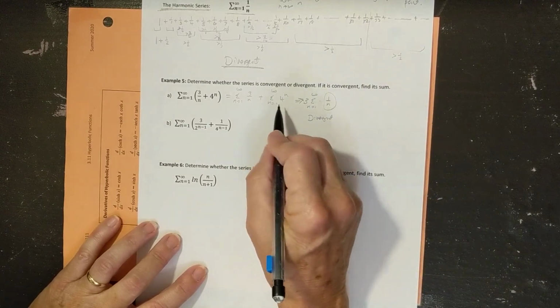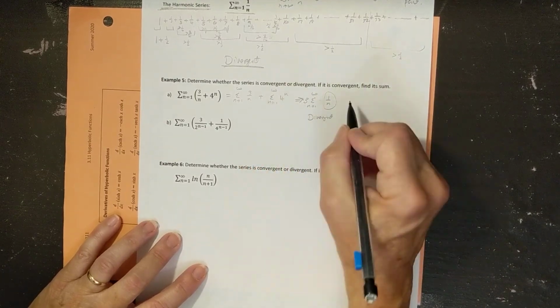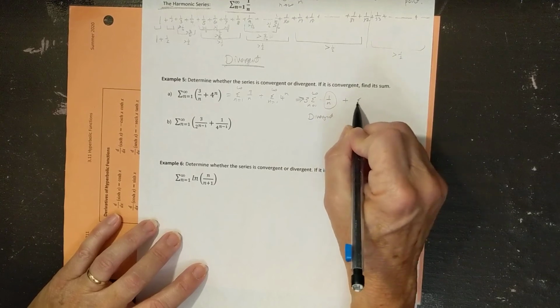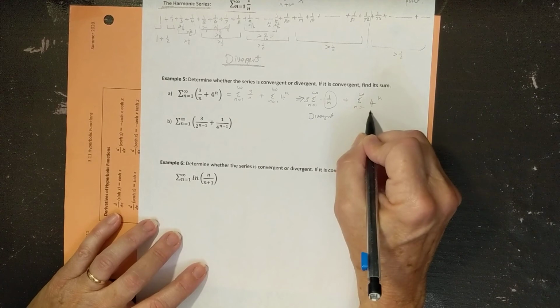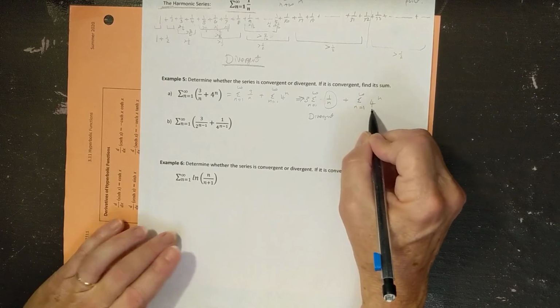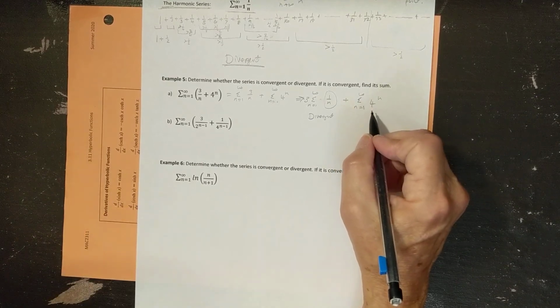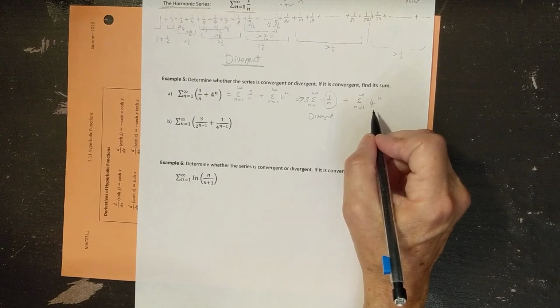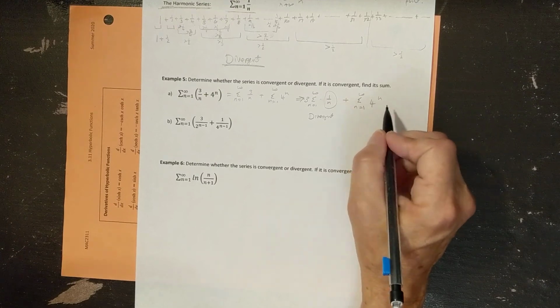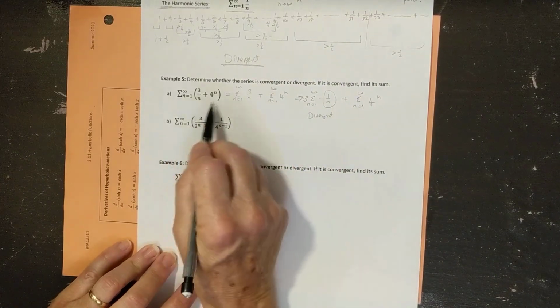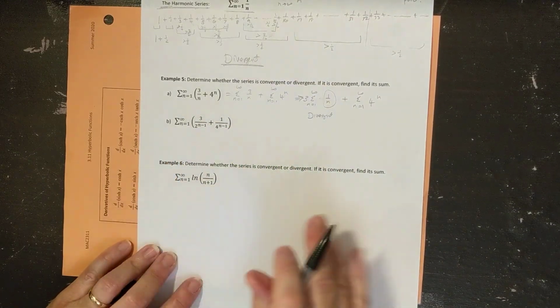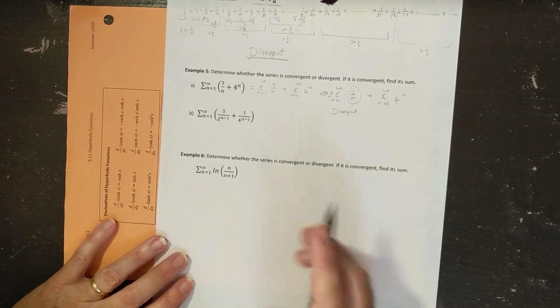We didn't have to know anything about this. However, if you did look at this right here, either one of these would say this thing was divergent. 4 to the n, this is a geometric series where the common ratio was 4 and its absolute value is greater than 1. So this part is also divergent. But we didn't even have to have that to qualify this as being divergent. Any one part of this would make it that way. All right, let's look at part B.